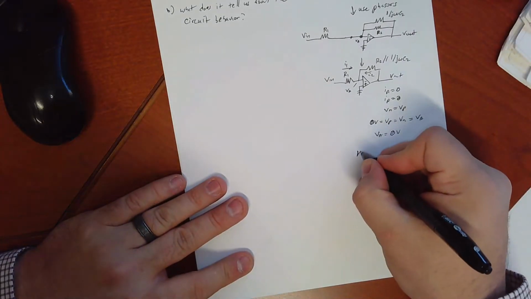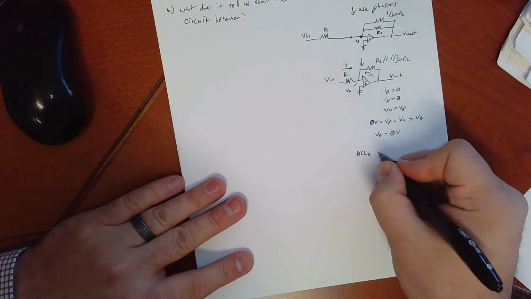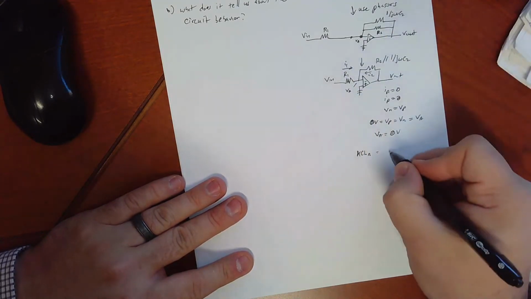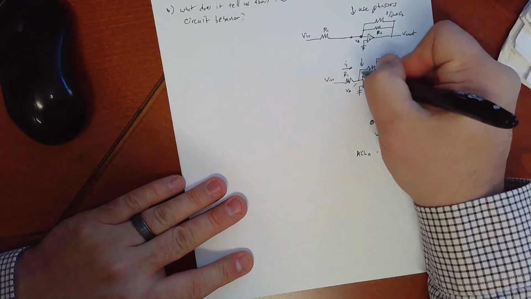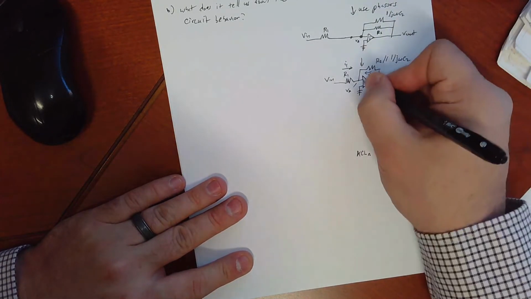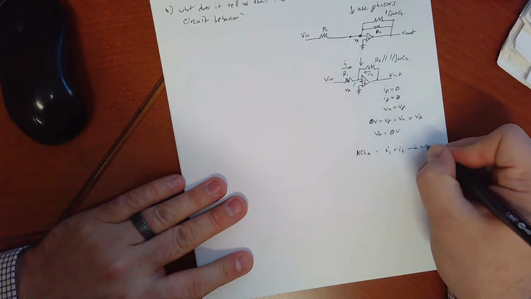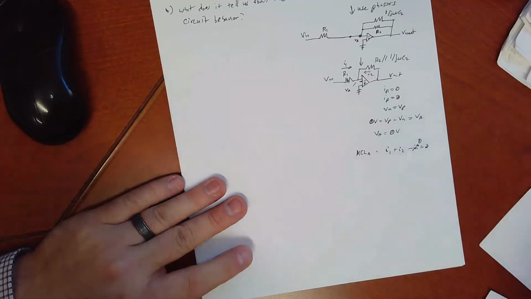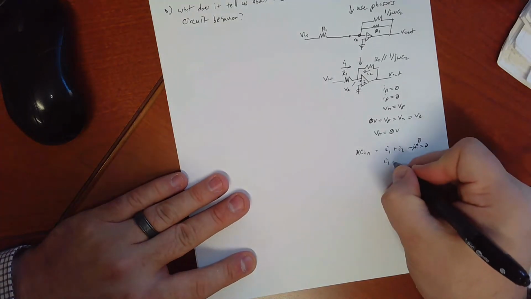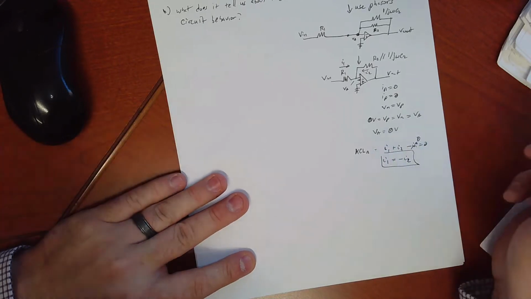Now we can do KCL at node A, just like last time. I1 is going in, so positive. I2 is going in, so positive. IN is leaving, or I didn't draw it, but we could have it leaving. It's equal to that, but IN is equal to 0 anyway, so it doesn't matter. So just like in the last two examples, we get that I1 is equal to negative I2.